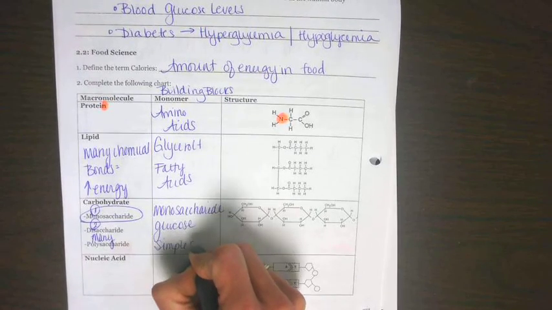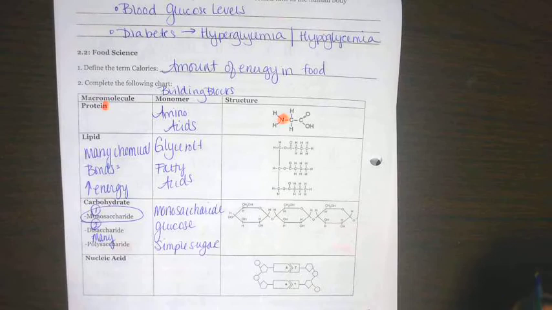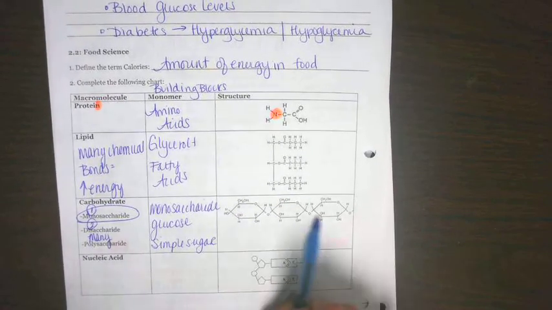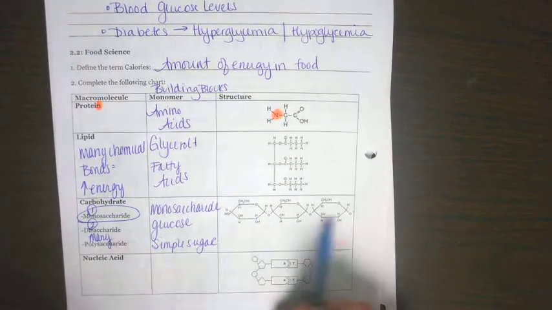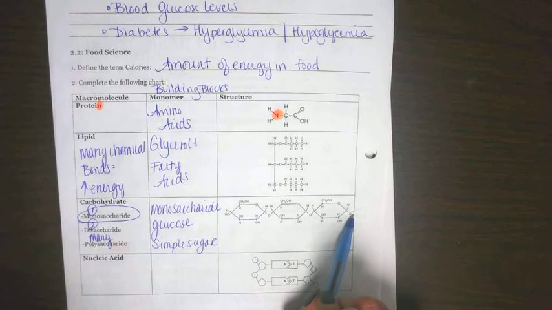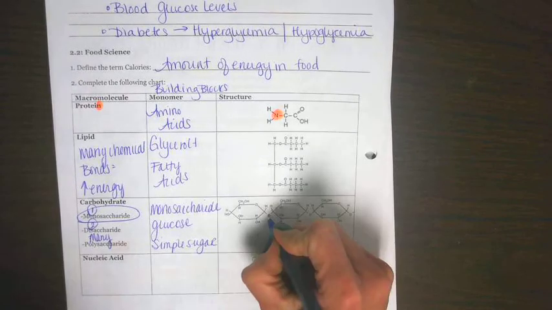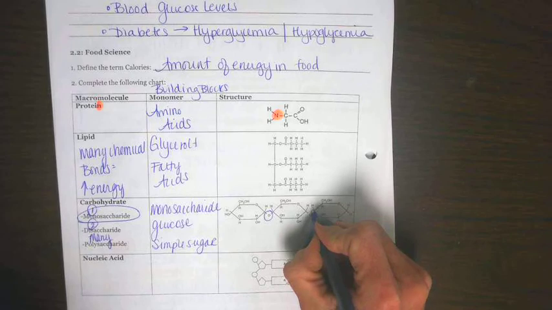The building blocks of a carbohydrate can go by a few different names. One is going to be a monosaccharide. Remember, that just means one sugar molecule. The other one you might see is glucose. And then finally, you might see simple sugar.